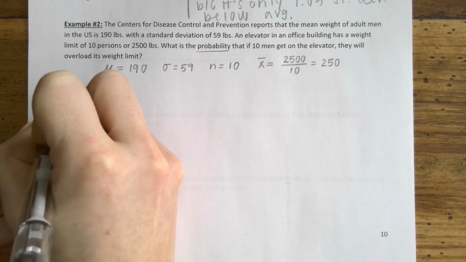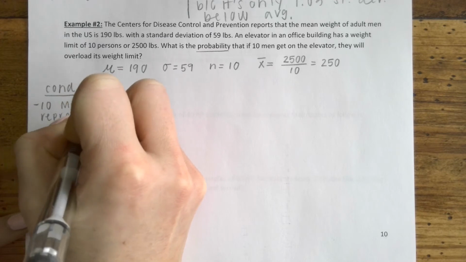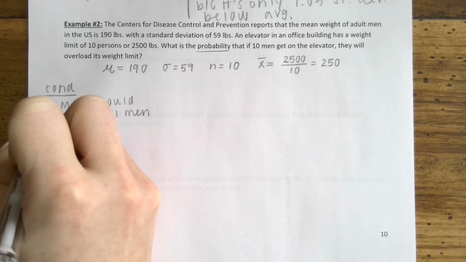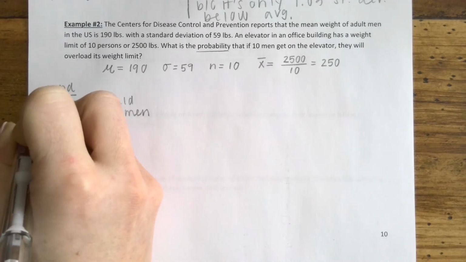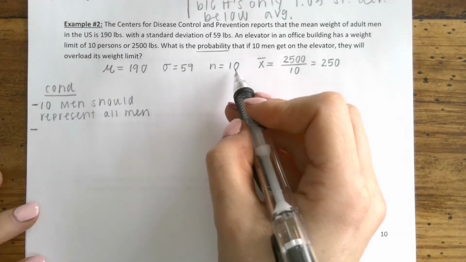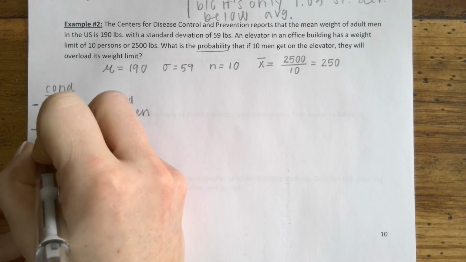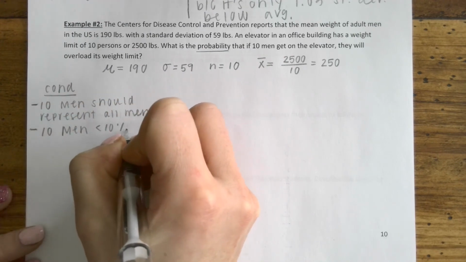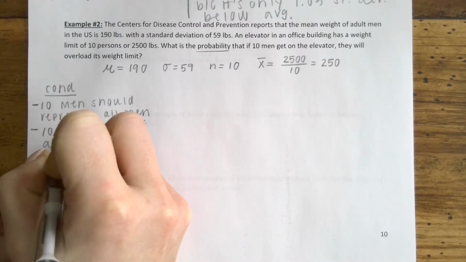There's nothing indicating to me that these 10 men are exceptionally heavy or exceptionally light, but I think that they should be a good representation of all general men. Next, I'm checking that I have less than 10% of my population. I definitely think that 10 men is less than 10% of all men.